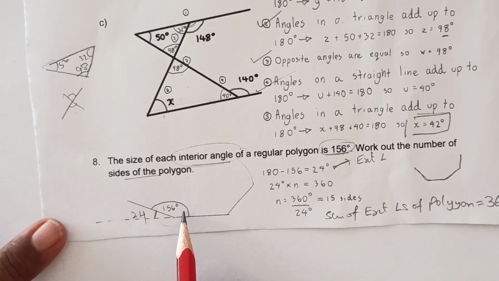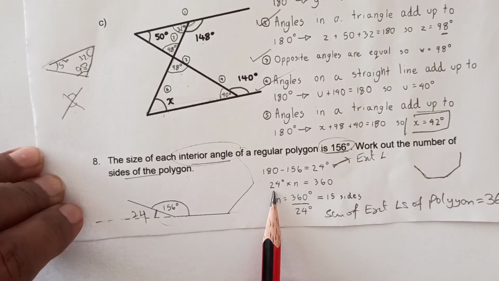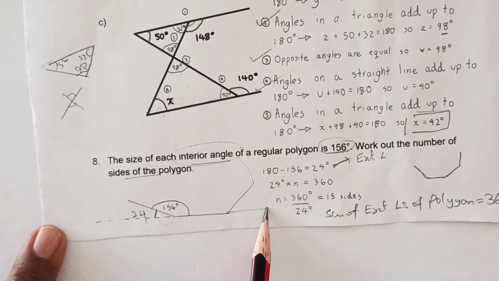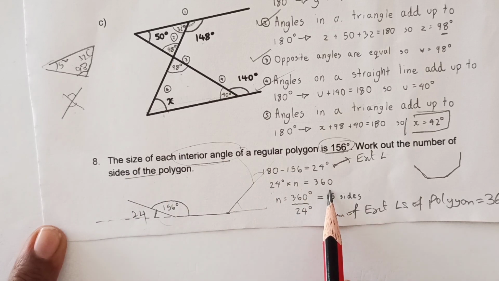So the sum of all these exterior angles is 360. We have 24 and we don't know the number of sides. 24 times n, where n is the number of sides. All these exterior angles add up to 360 degrees.